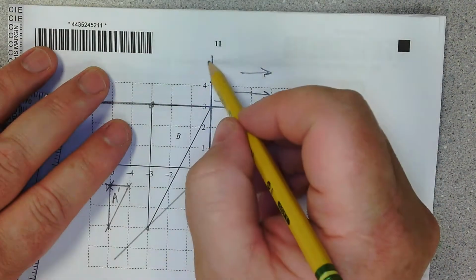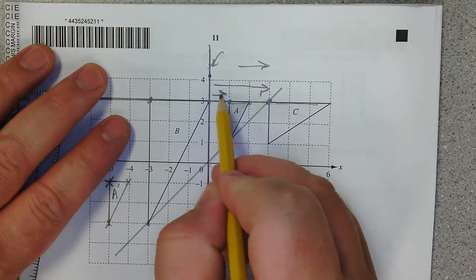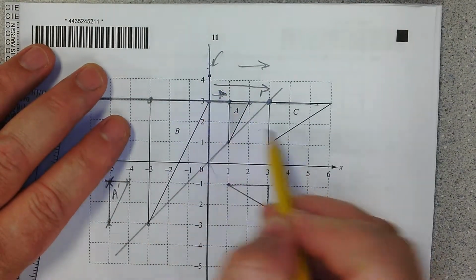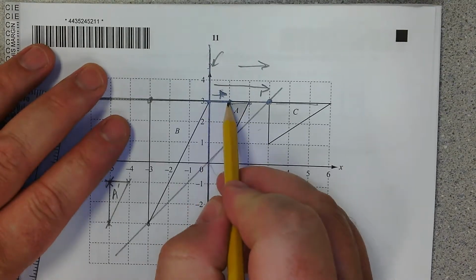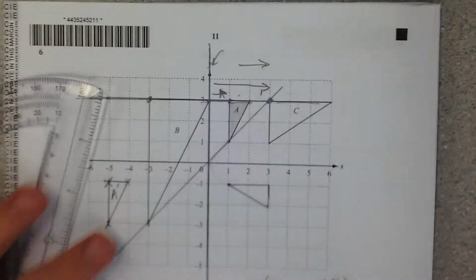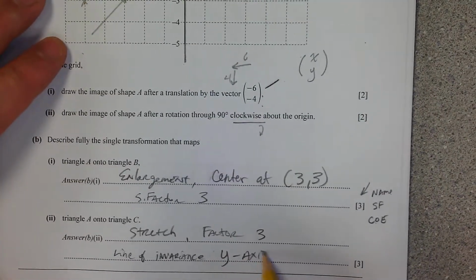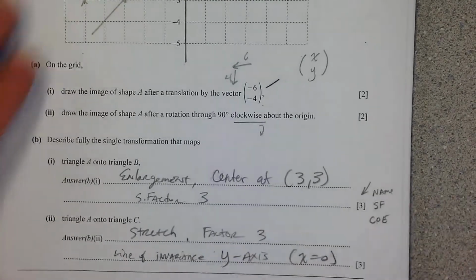And so then I just guessed that maybe the y-axis is the line of invariance, and it works out. It checks out because this is a distance of 1, but from here to here is a distance of 1, 2, 3. Scale factor of 3. Line of invariance is the y-axis, or you could say x equals 0.